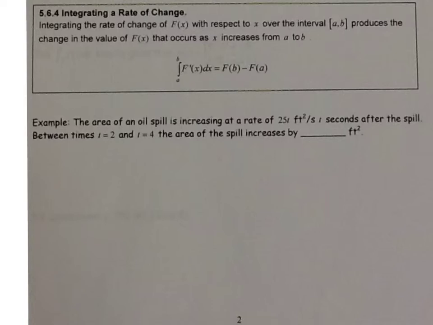So the area of the oil spill is increasing at a rate of 25t feet squared per second, t seconds after the spill. Between times t equals 2 and t equals 4, the area of the spill increased by what amount? So we need to get back to the function, so we're going to integrate the rate of change, which is 25t dt, on the interval from 2 to 4.